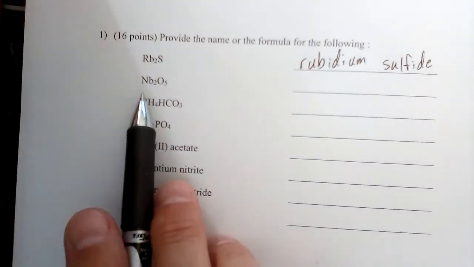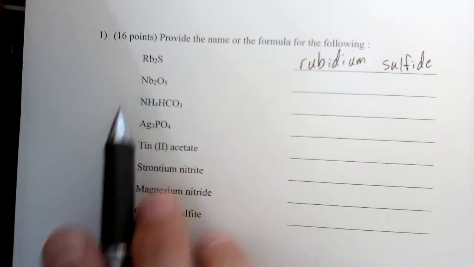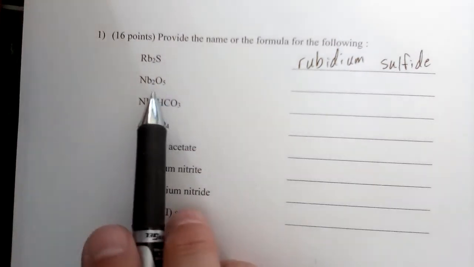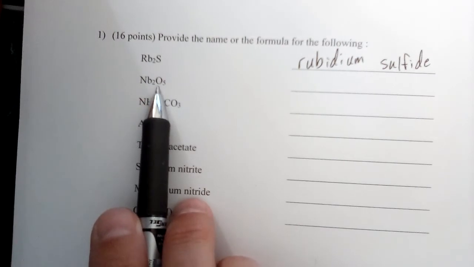Now the second one, niobium, that's a different story, because if we find niobium on the periodic table, atomic number 41, it is in the transition metal series, and we know for transition metals, we need to specify what the charge on niobium is in this compound. So to get the charge, we're going to look to the anion. The anion here is oxide. So we find oxygen on the periodic table, we can recognize that it's going to have a -2 charge when it's in its anionic form.